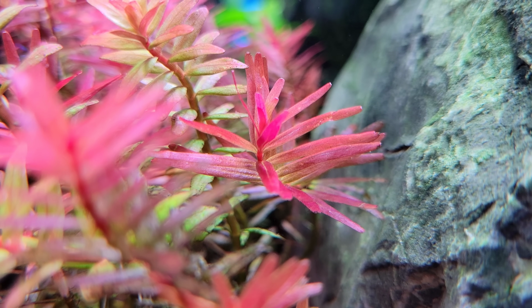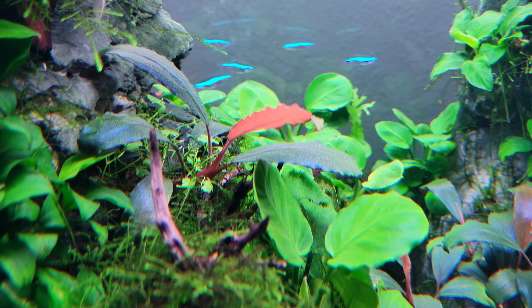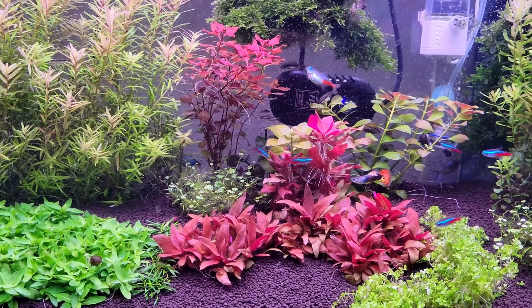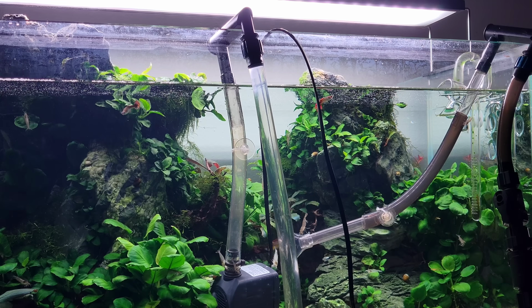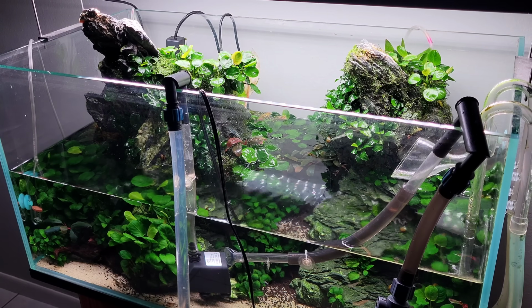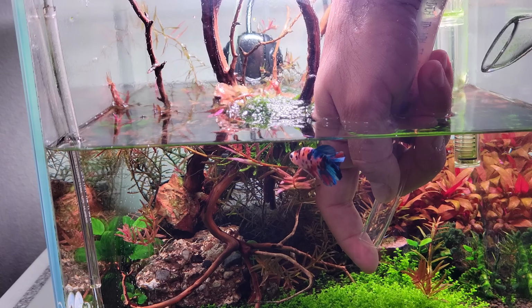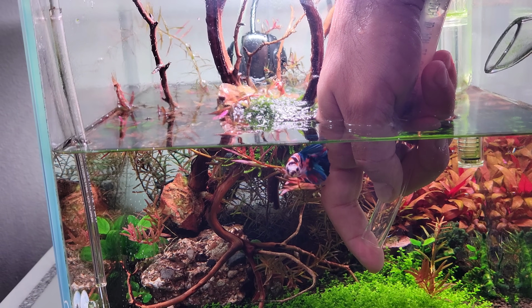Most algae problems don't come from one single mistake. They come from instability. So the real goal is keeping nutrients steady over time. Water changes are one of the easiest tools for that. A water change doesn't just remove waste, it resets nutrient levels back to a known baseline. It gives your plants a fresh, predictable starting point.